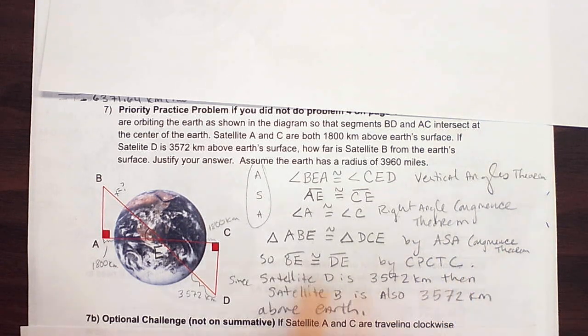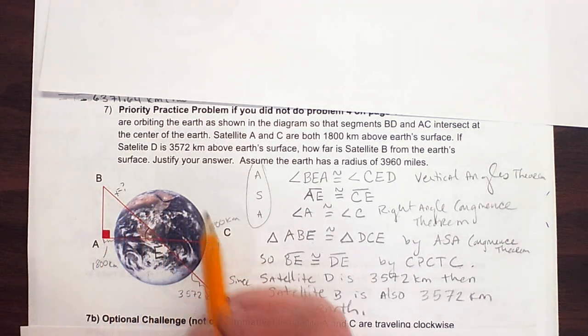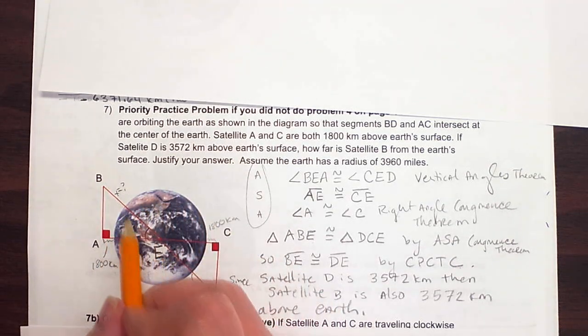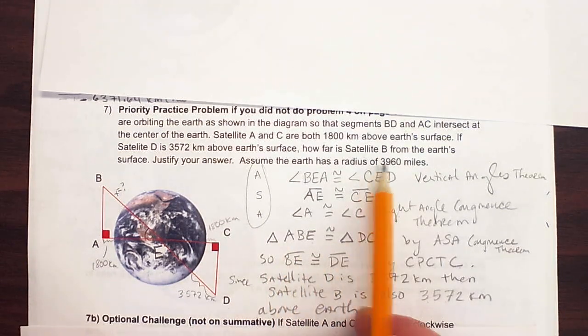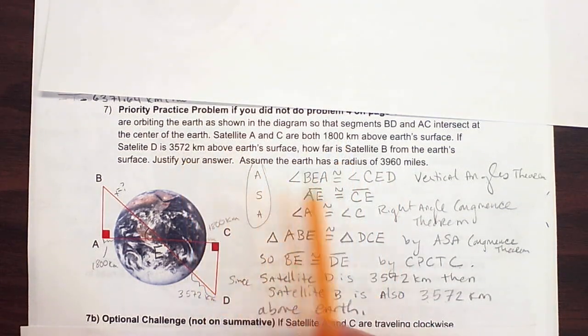And since we know that these parts and these parts are going to be the same, and that this is a circle with the radius exactly equal on both sides, we could say that since satellite D is 3,572 kilometers above the Earth, satellite B is also 3,572 kilometers above the Earth. Most of this problem has very little to do with the actual numerical calculations that are here.